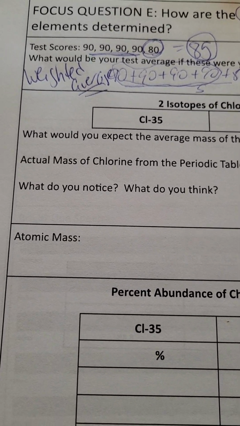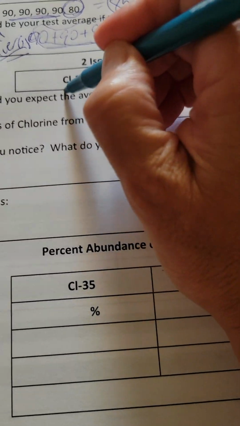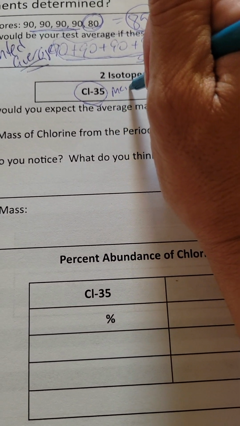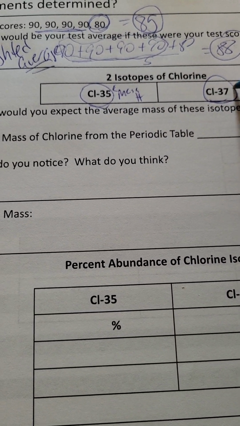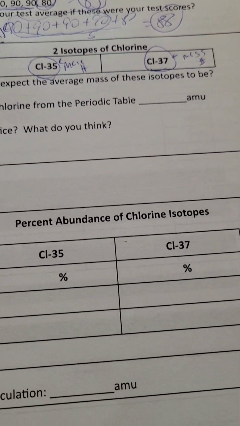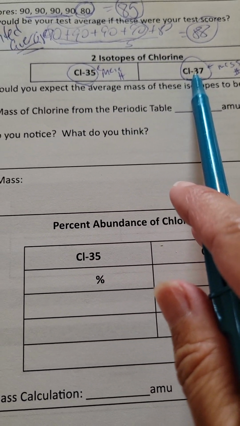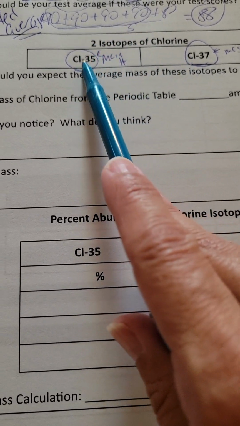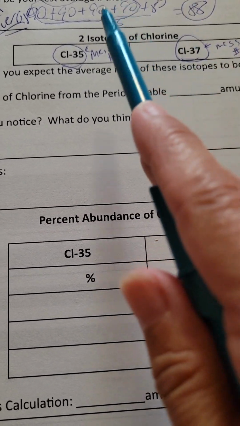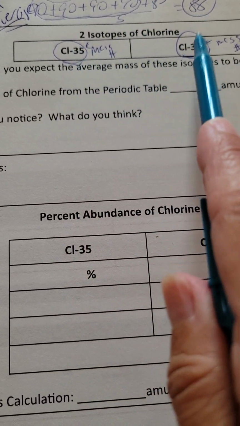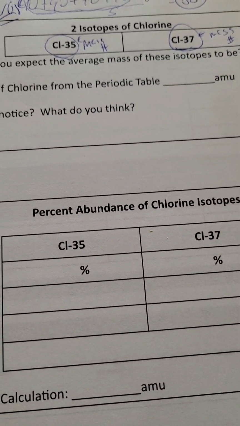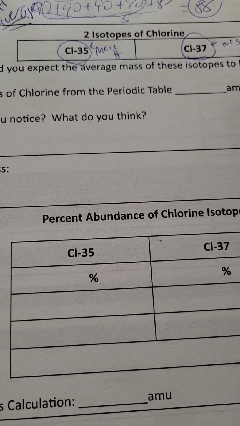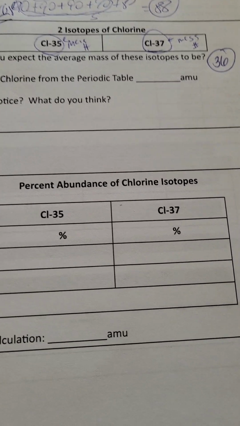Okay? All right, so chlorine, for example, has 2 isotopes, chlorine 35 and chlorine 37. Remember, this is the mass number, and this is the mass number. Each one of these has the same number of protons. They're both chlorine, they're both number 17 on the table, so they both have 17 protons, but they're going to have a different number of neutrons because they have a different mass number. If I was to just average them, chlorine 35 and chlorine 37, I would expect that the average would be halfway between them, 36.